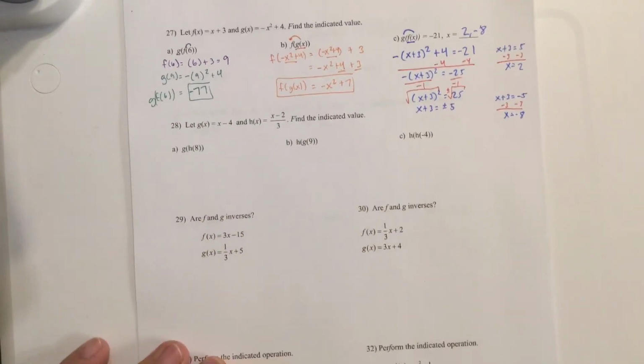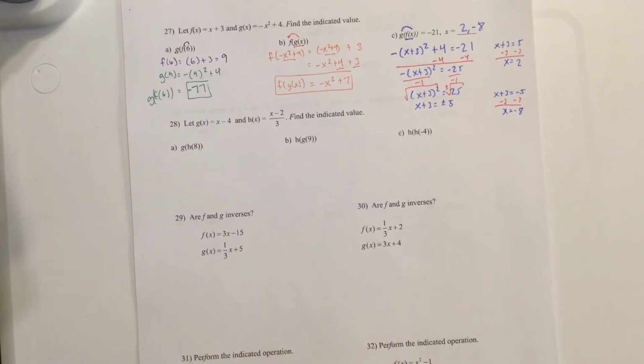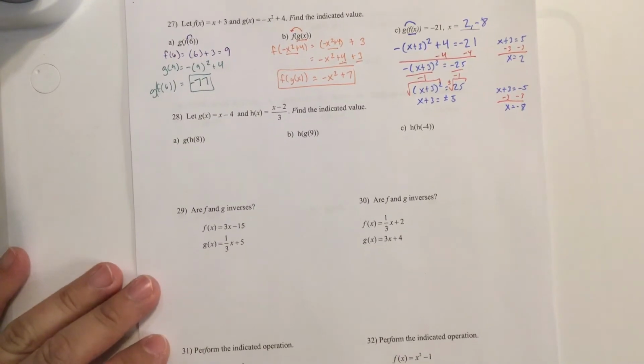All right, on to 28. It says let g of x equal x minus 4 and h of x equal x minus 2 over 3. Find the indicated values. Okay, so the first one for letter A, it says to find g of h of 8.